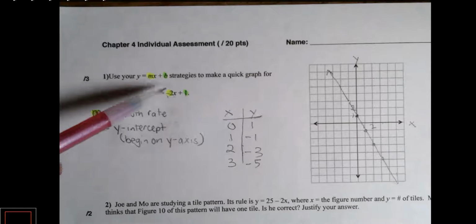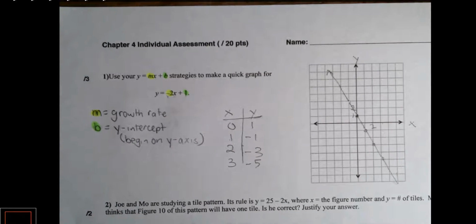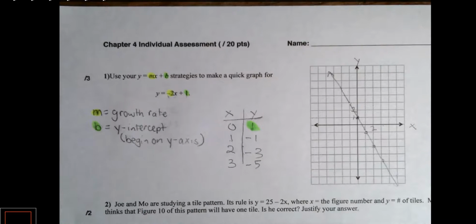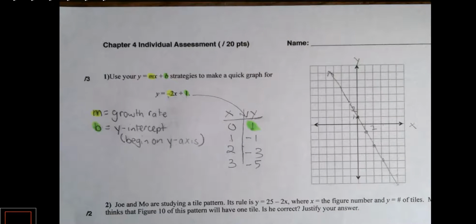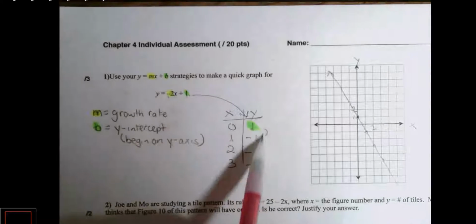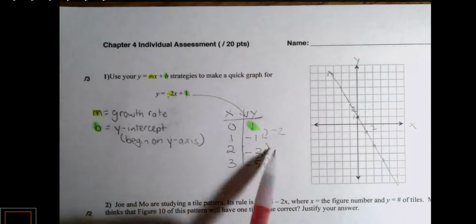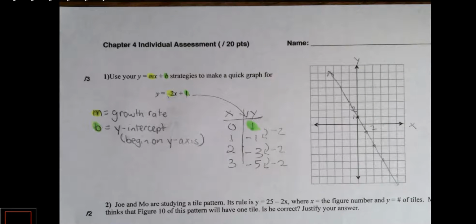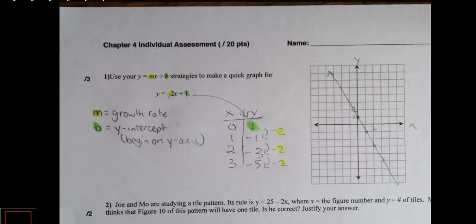So let's see where these values show up on my table as well. Well, here's my y-intercept. Right? And my growth rate, I'm going down by 2. Here's my growth rate. So there's your graph.